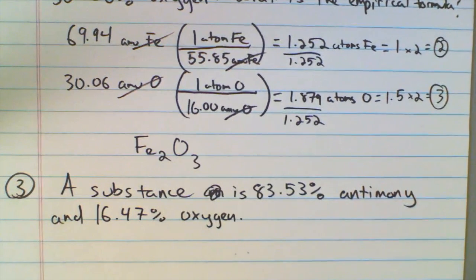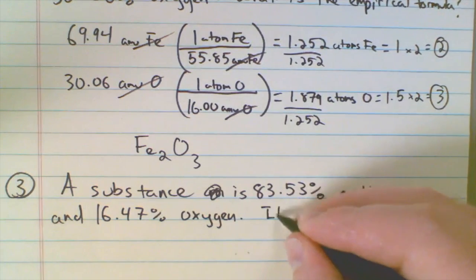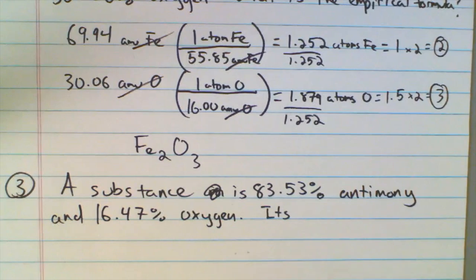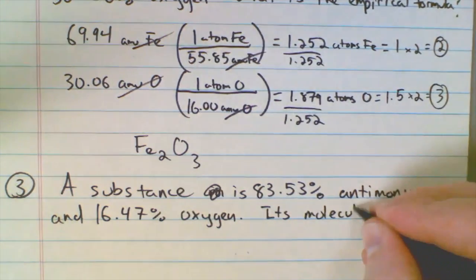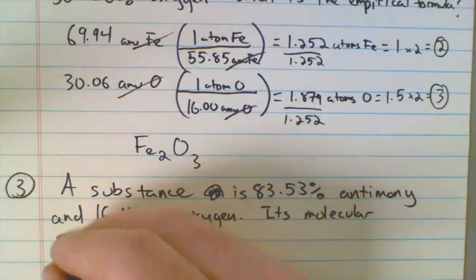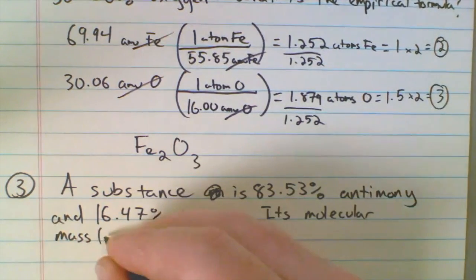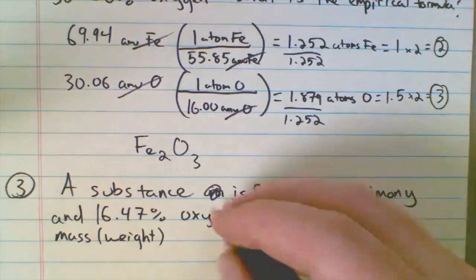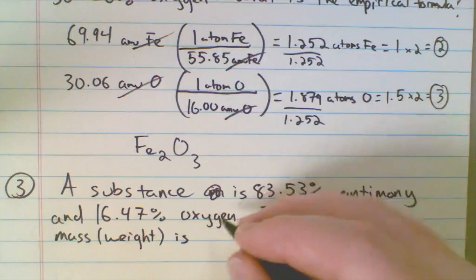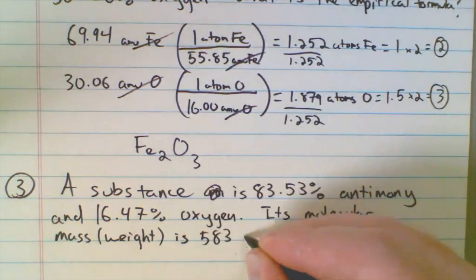So start out just like you did before, right? It's like an empirical one. And then this additional piece of information is going to tell you it's a molecular one. It'll say its molecular mass, and sometimes you'll see the question say weight, which is incorrect, is 583 AMUs.